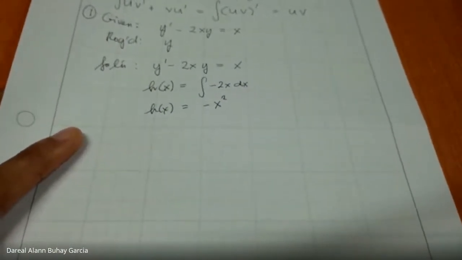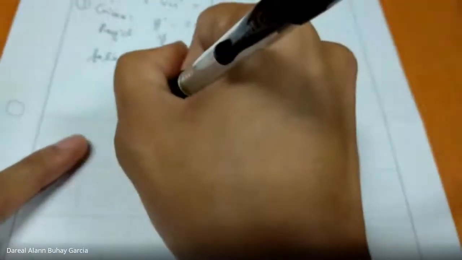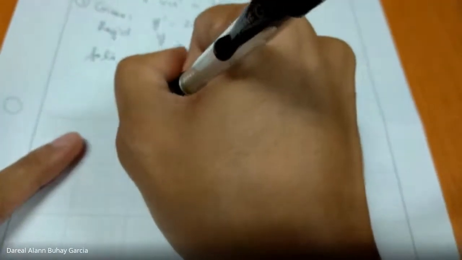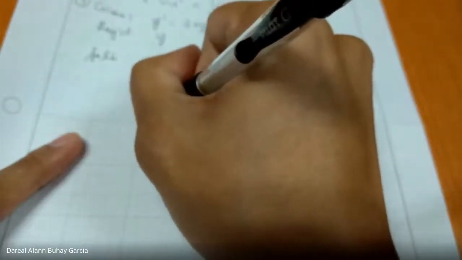After that, we'll try to solve for the integrating factor. If you remember, this is the function we multiply to the given differential equation to gain something.